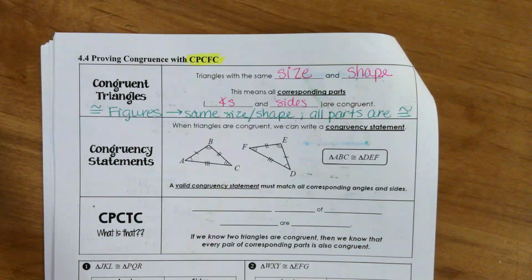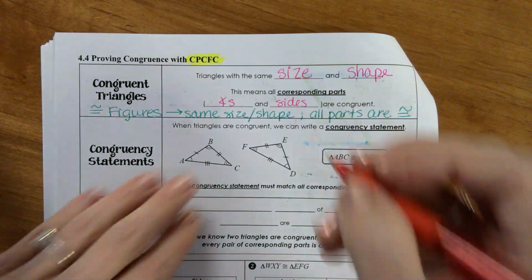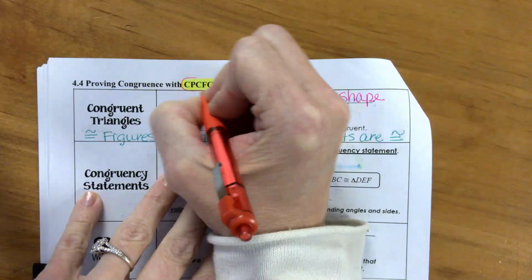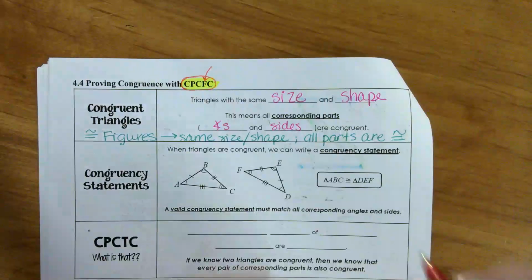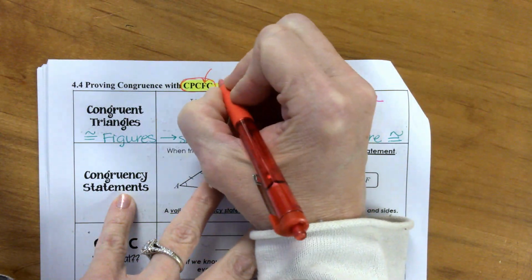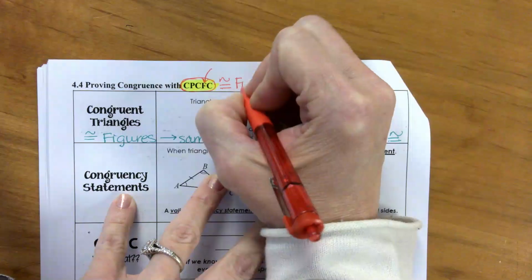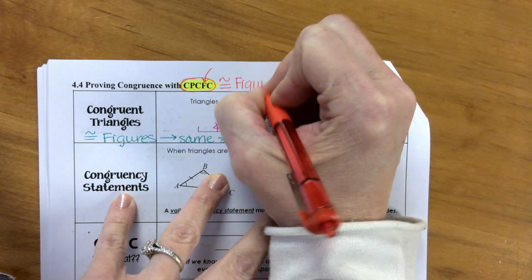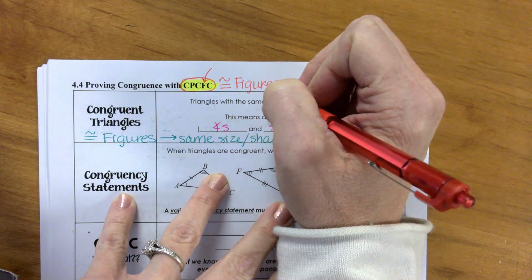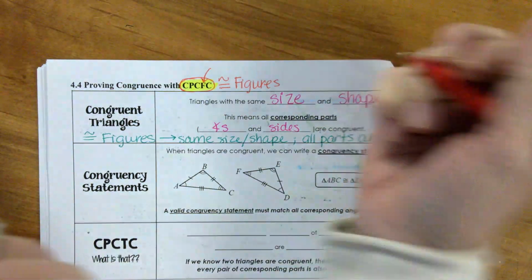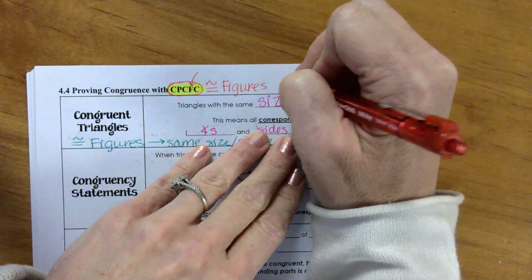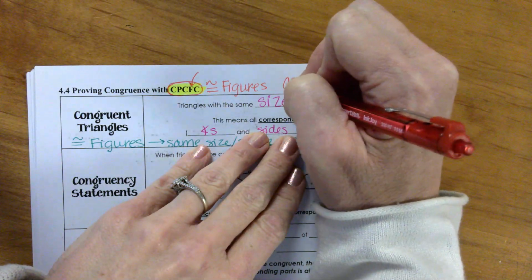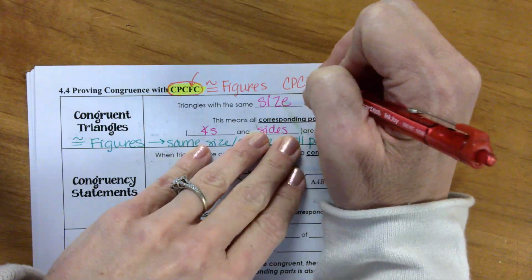If you are talking about CPCFC, see that F right there? That means you're talking about congruent figures. We're on page 8 in our notes packet. But there's a new one that I want to introduce you to.